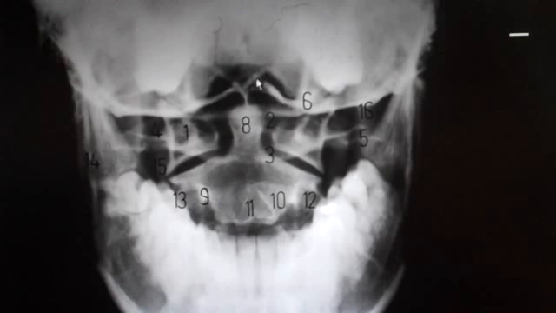And then you see a density coming down like a V shape right here, and that is the EOP. And then there's another density that's going up right here, coming down right there. That is the IOP. We do see this molar right here, and we see this molar right here, so I don't want to confuse the molars with the occipital condyles.